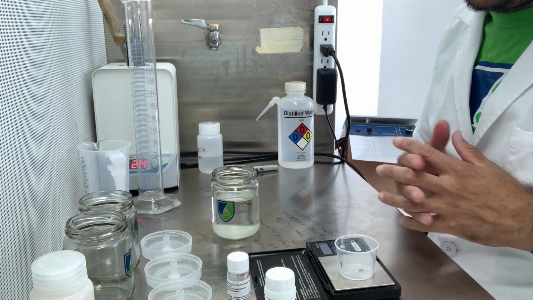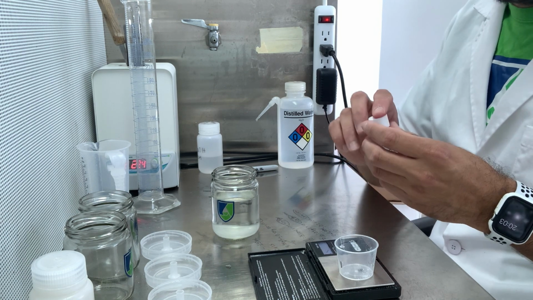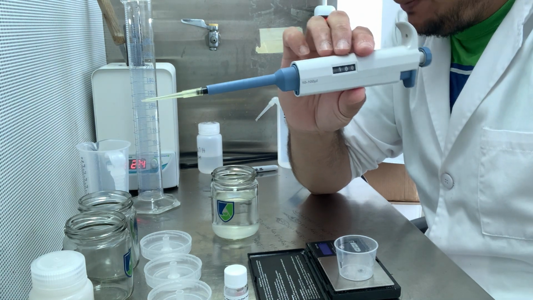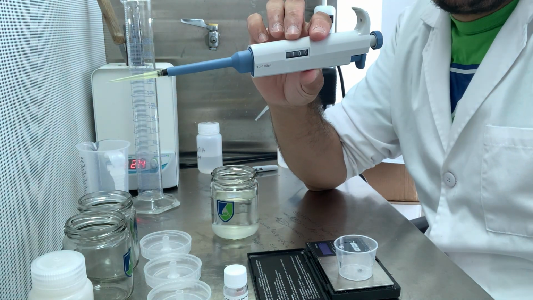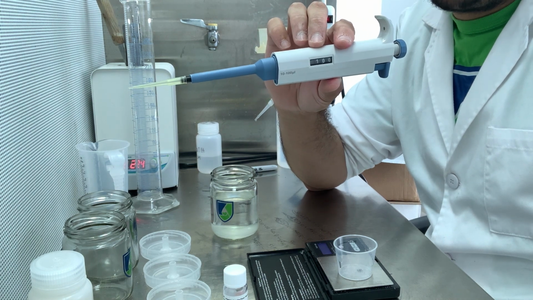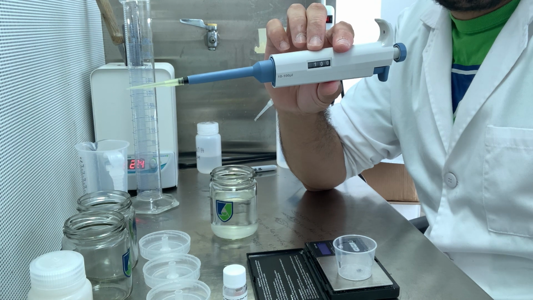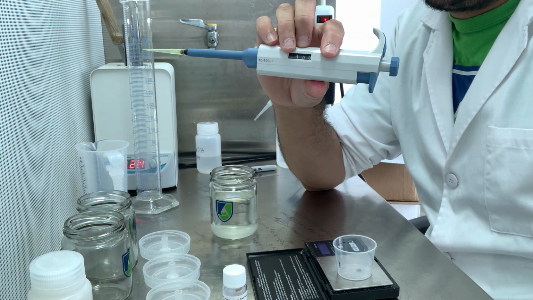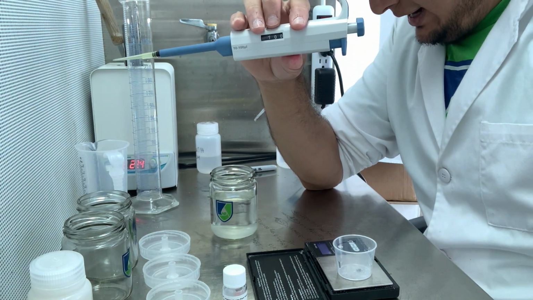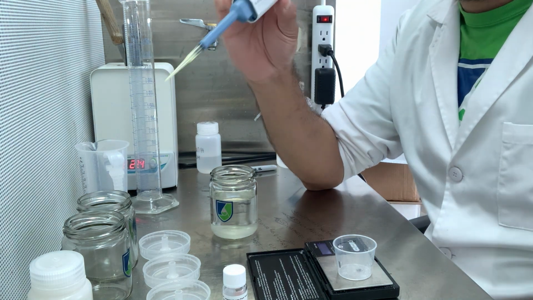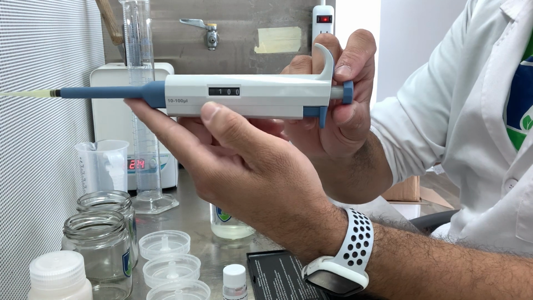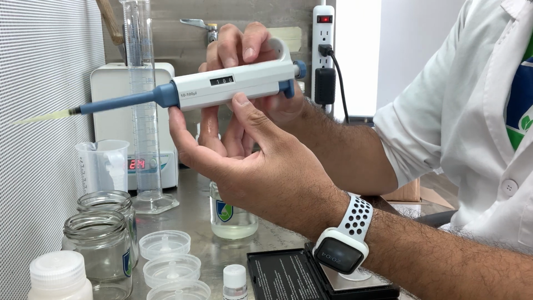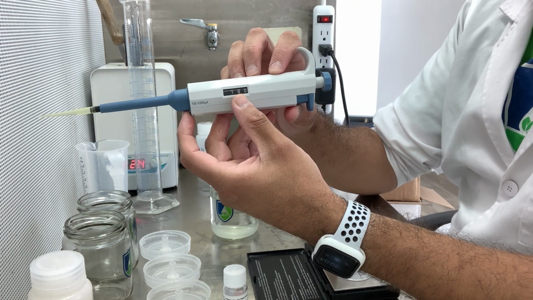Now I'm going to add the PPM. Now for the PPM, I'm going to use my micropipette, and I know you probably don't have a micropipette. So what I was going to do is get one of those disposable micropipettes. However, I didn't have time to get it, and they're actually very, very cheap. I should have probably just bought that one online. Anyways, I need 0.3 milliliters per liter. So I have my pipette set to 100. This is a 100 microliter pipette, which means that 100 is equivalent to 1/10 of a milliliter.